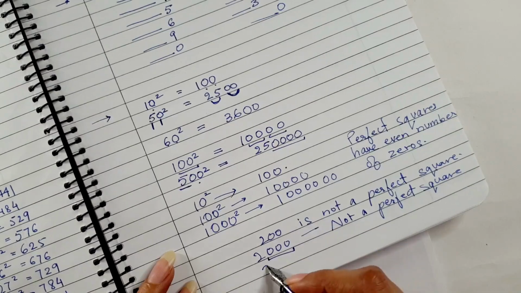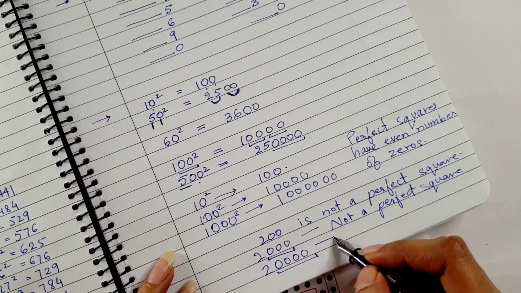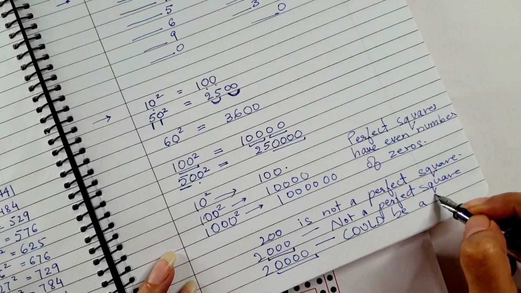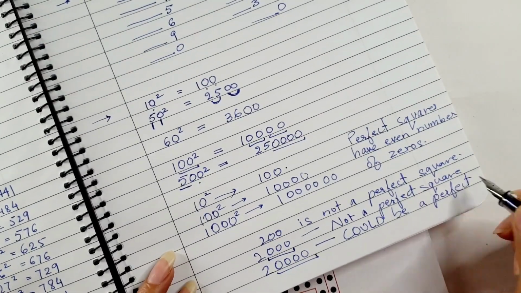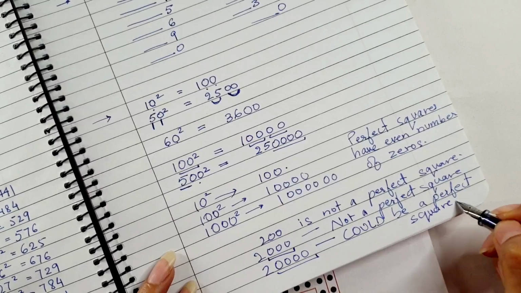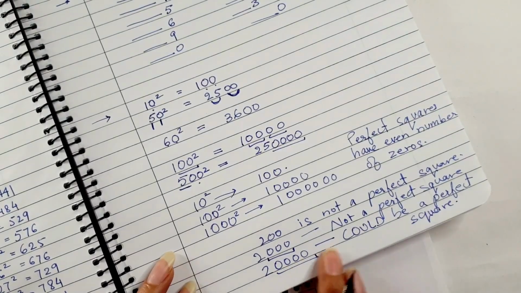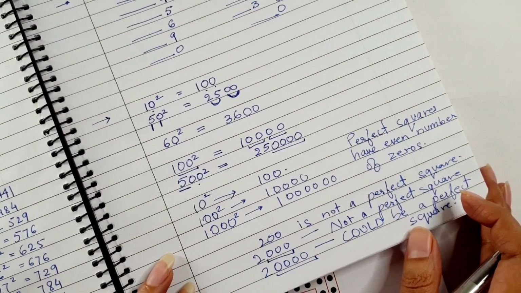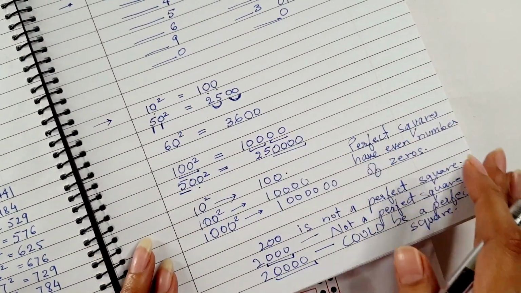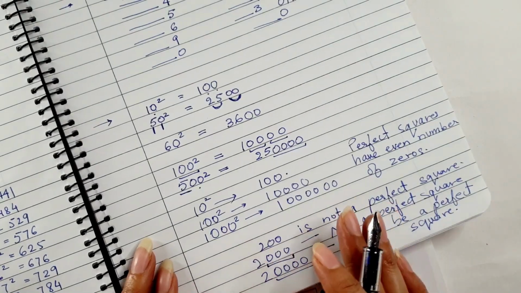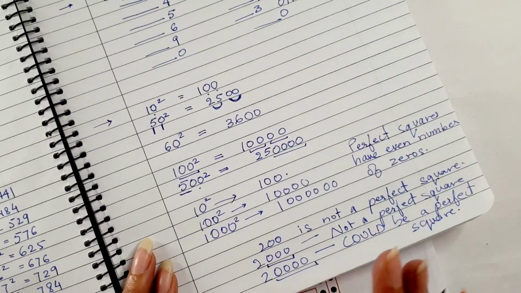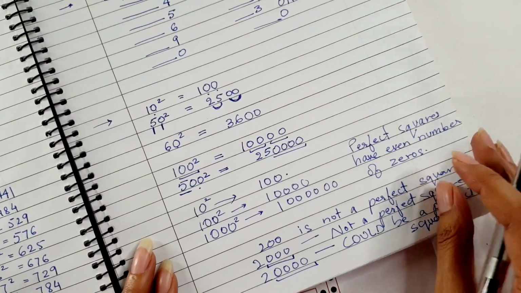But if it is an even number of zeros over here, then the same way that we did previously, this could be a perfect square. We know that it is not, but the possibility is there just because of the even number of zeros. So basically, if you have a multiple choice question with 4 different options and you have to select which ones are definitely not, then you know that as soon as it has an odd number of zeros, it's definitely not a perfect square.